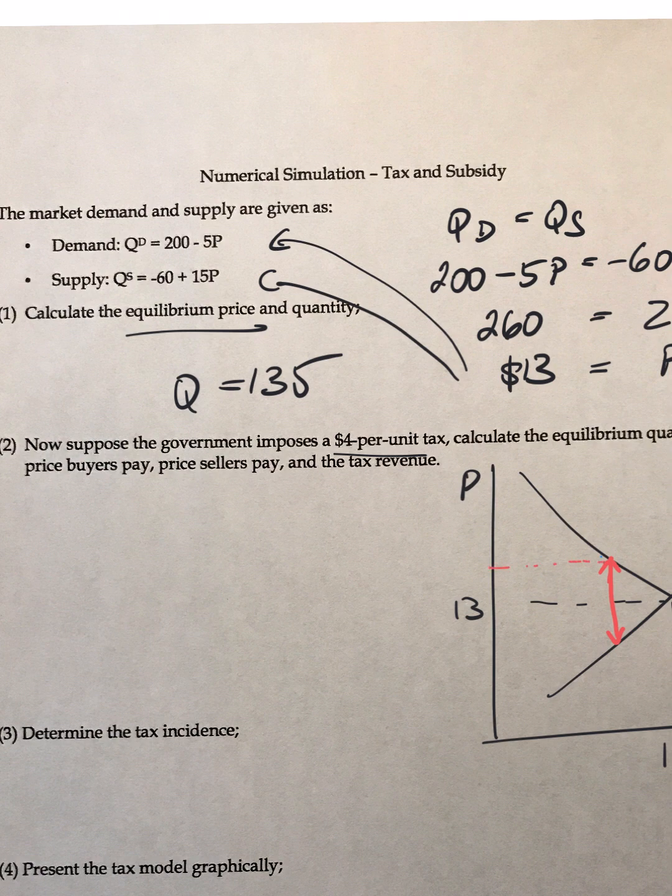So this is what is touching the demand. This is going to be the price on the demand curve that the buyer pays. This will be the price on the supply curve that the seller receives. Now we know this wedge is exactly $4 tall. So the difference between these two prices has to be $4. So the price on the demand curve is going to be the price on the supply, but $4 higher.